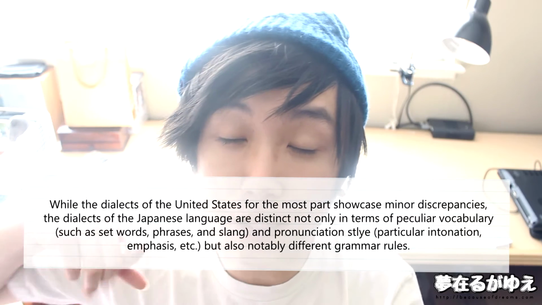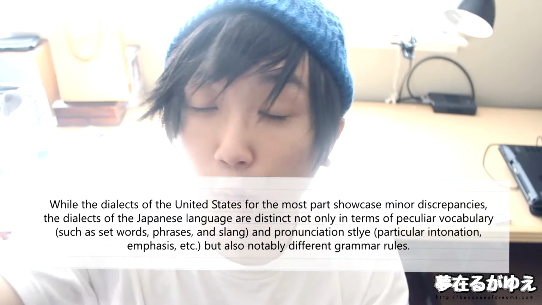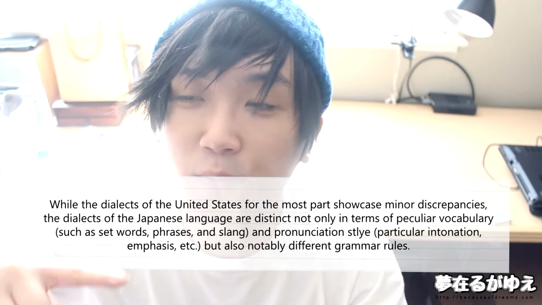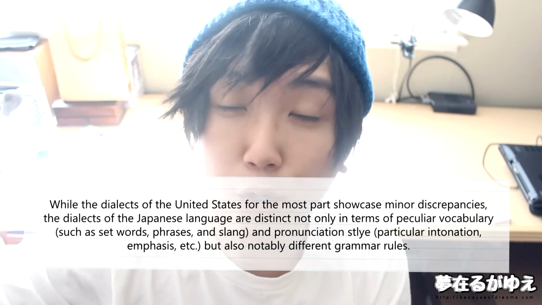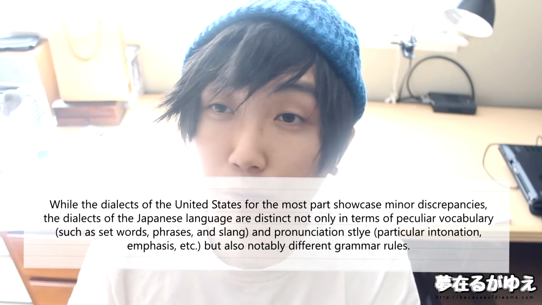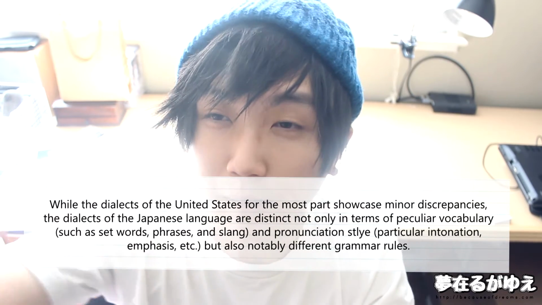So the three main differences that we'll notice in Kansai-ben and Japanese dialects in general are, number one, pronunciation and intonation, which we won't cover in this video because pronunciation is probably the thing I'm worst at. Number two, the common vocabulary and common phrases that are used. And number three, the grammatical differences, which we will probably focus on the most.